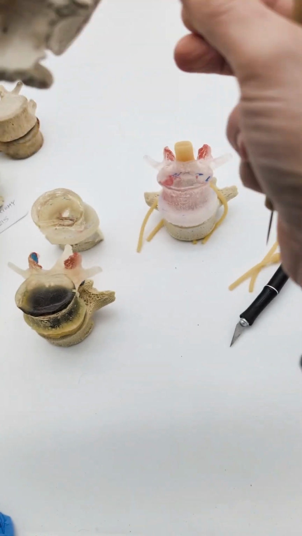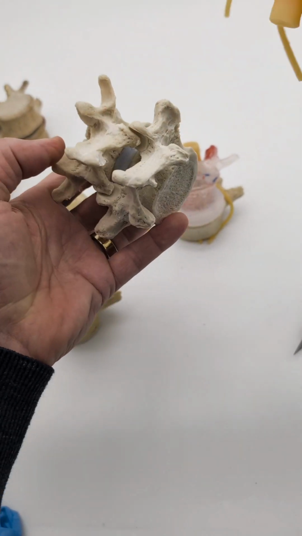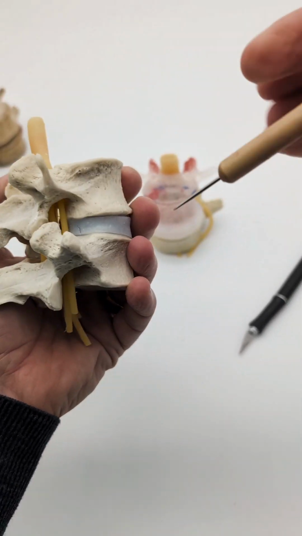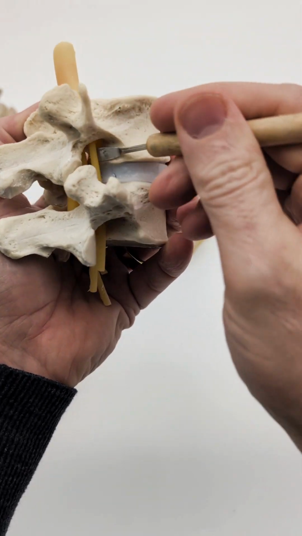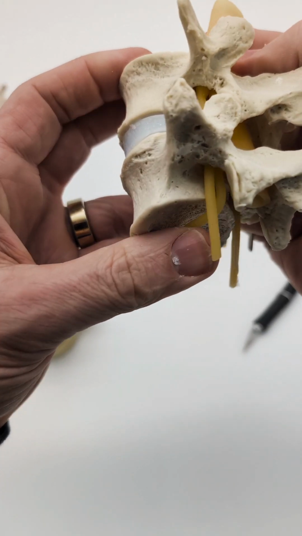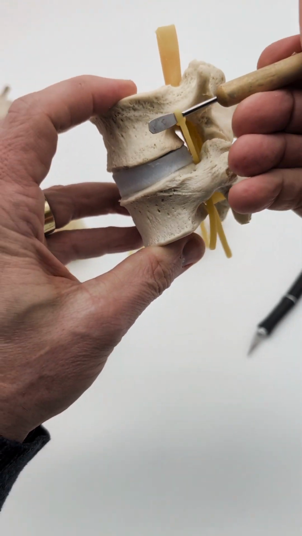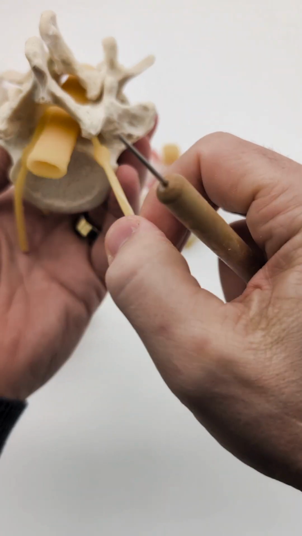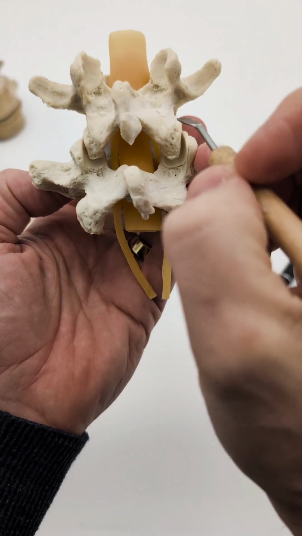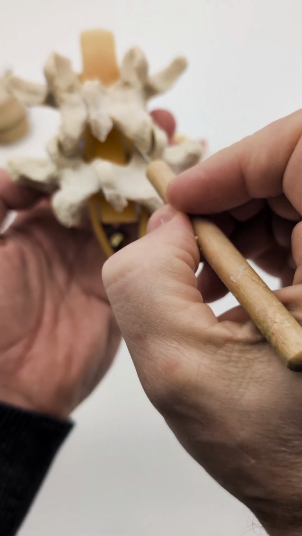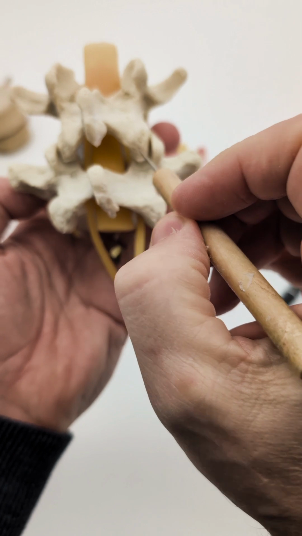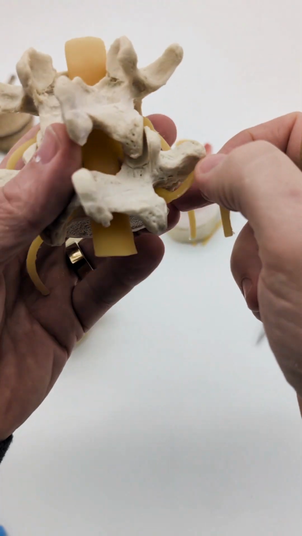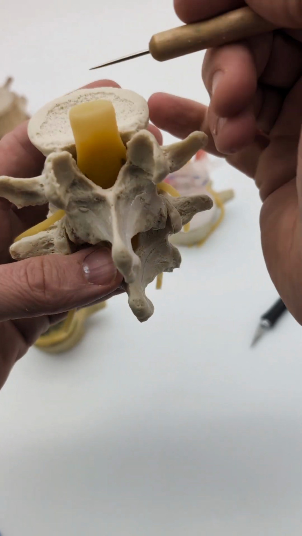So here, I'll show you, these nerves get inserted up into this here, and you can see how pulling these into the respective foramen, a subarticular, right, or a paramedian herniation will affect this nerve here, most commonly posterior lateral, right?